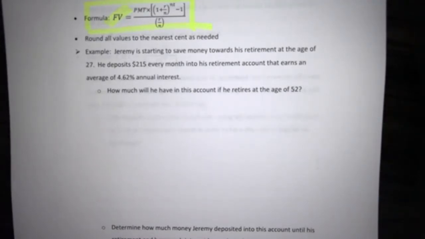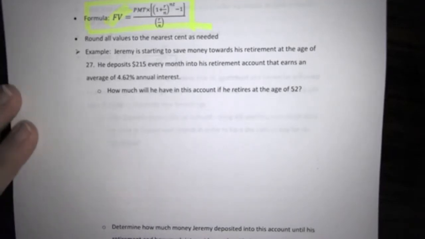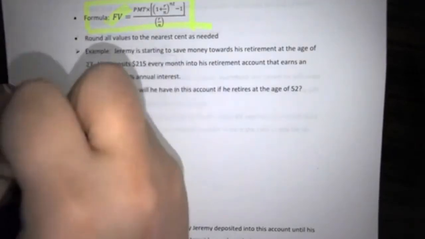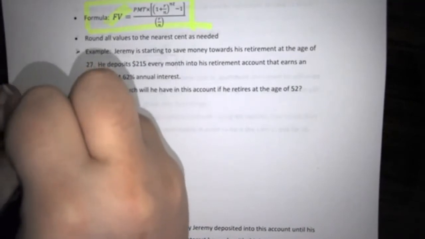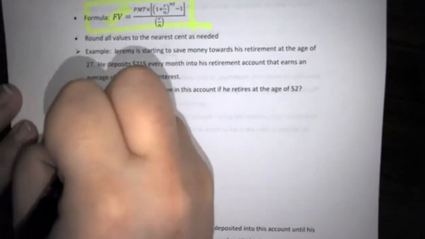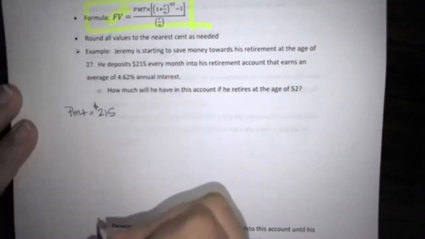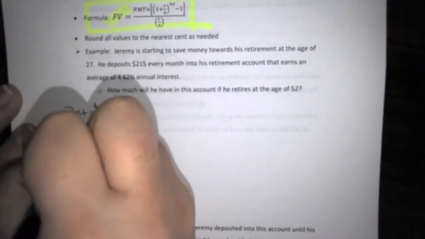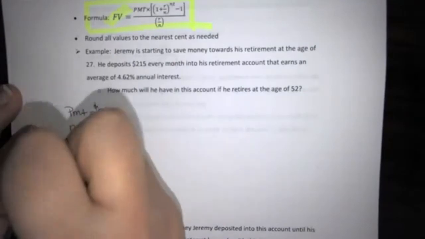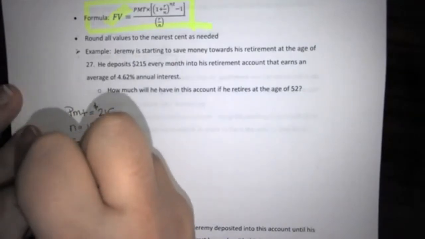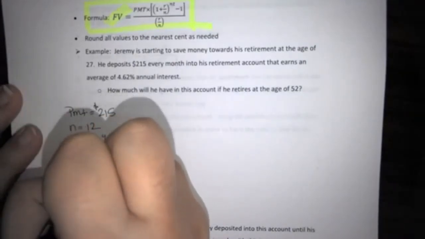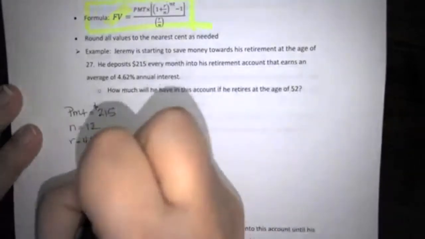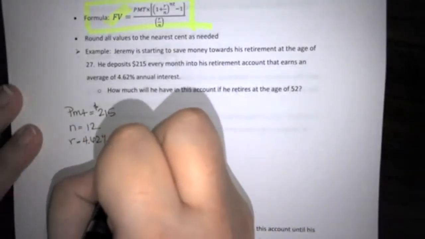So we've got to look at some information. First, what do we know? Well, we know that he is making a monthly payment of $215. We also know that we are compounding monthly because he's making monthly payments. His rate is 4.62%, which as a decimal is 0.0462.